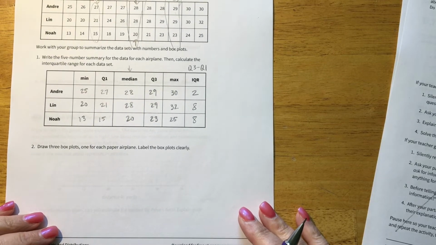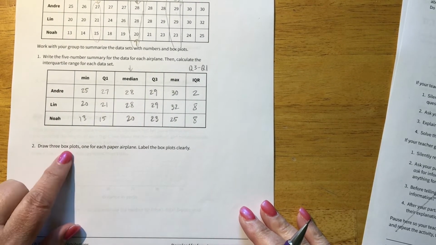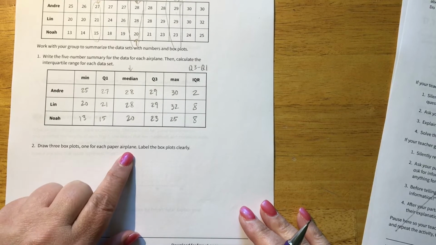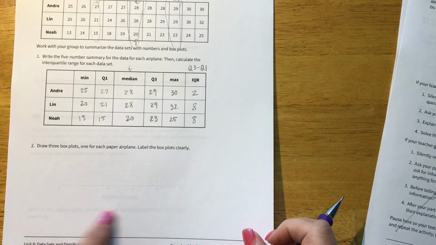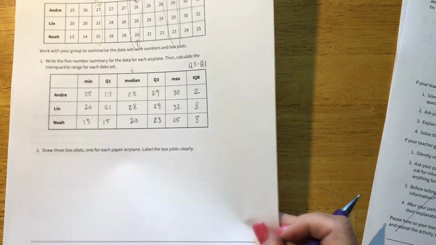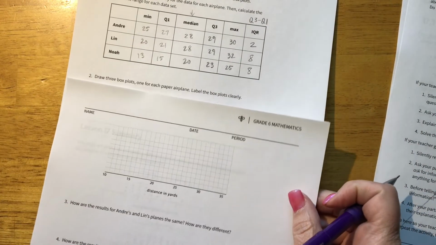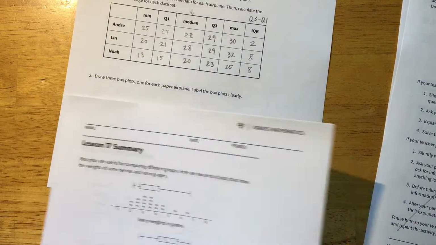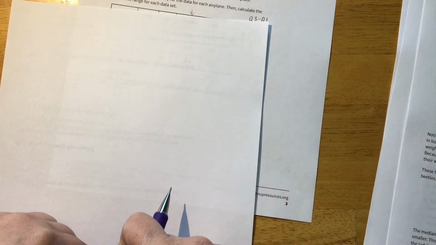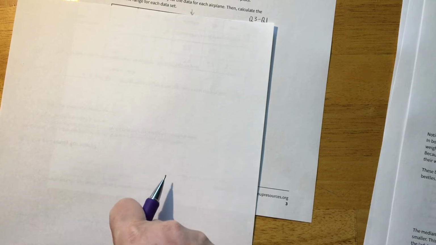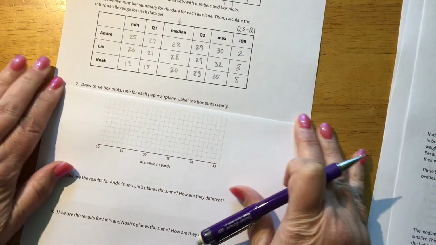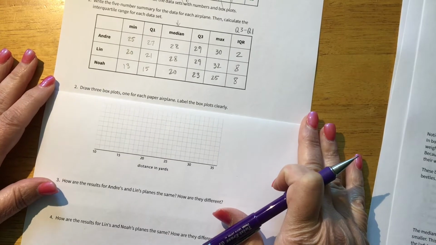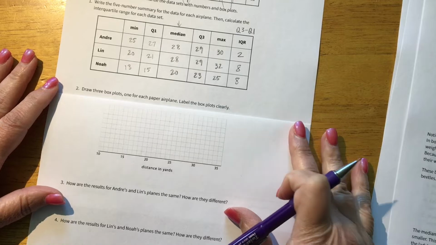Now we're ready for number 2. Now it's time to draw a box plot for each of the airplanes and label the box plots carefully. Now, at first I thought, oh man, I'm going to have to draw myself a grid and a number line and all this. But as you probably see in your workbook, they gave one to us, didn't they? And I just didn't realize it till they flipped the page. So let's use this one they gave us. I'm going to get the name line out of my way here. Once again, I hate that they put a name line on every page. We're going to use this little grid that they gave us to draw 3 box plots all on one grid. We're just going to stack them on top of each other.